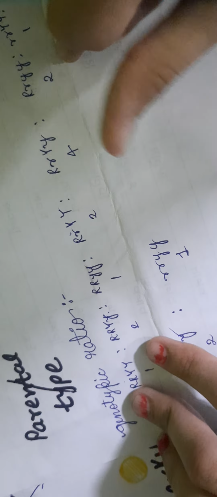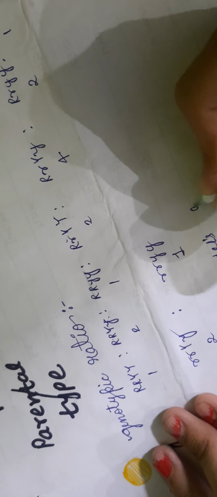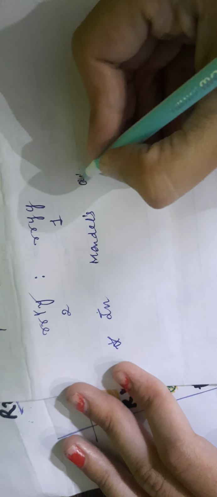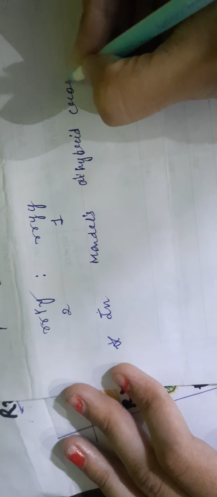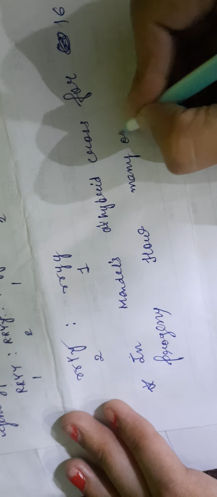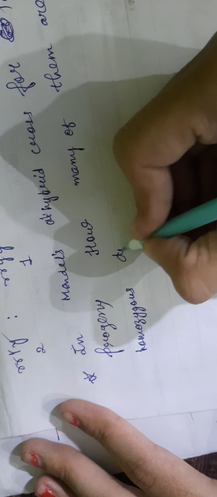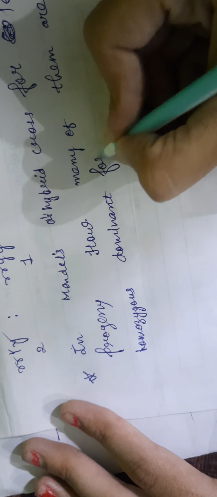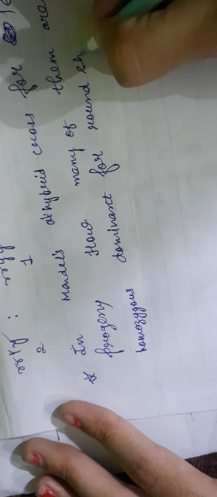Okay, so a question might be asked in Mendel's dihybrid cross: for 16 progeny, how many of them are homozygous dominant for round shape?